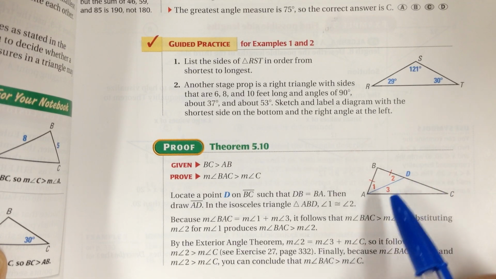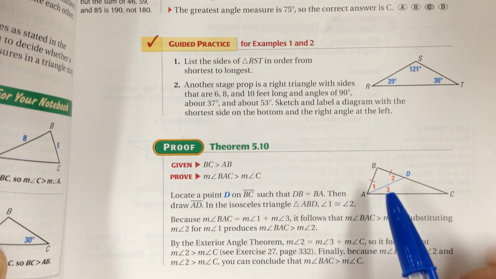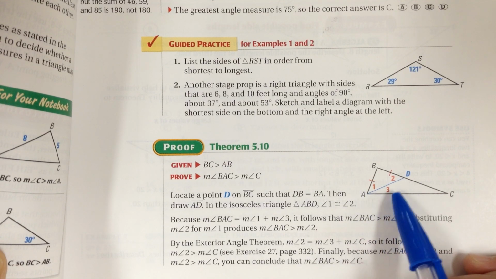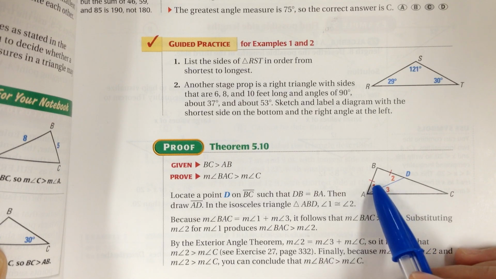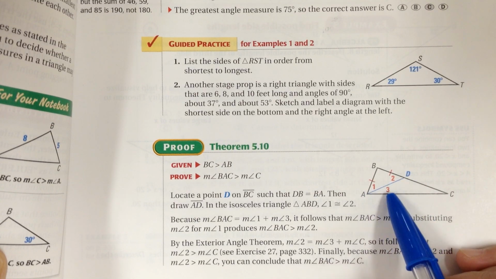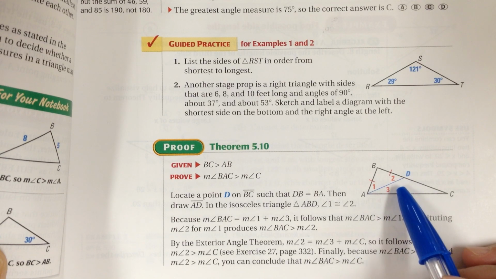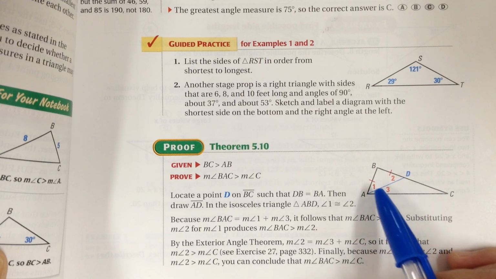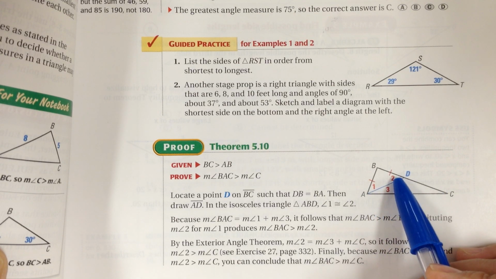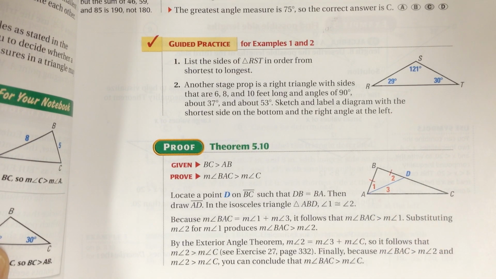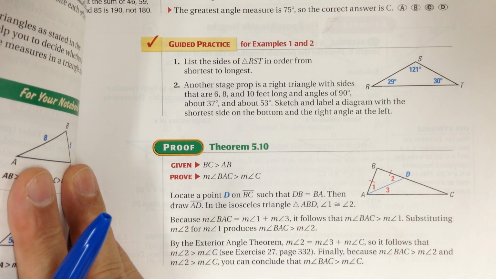So let's summarize again. BAC is this over here, and you can see it obviously, right? So this angle is greater than 1 because 1 plus 3 is greater than 1, right? And 1 and 2 are equal, so you can substitute. So 1 plus 3 is greater than 2, and 2 is equal to 3 plus angle C. So again, this angle is bigger than that, which is bigger than that, which is bigger than that. Therefore, this angle is bigger than that, okay? So that's the proof. This kind of paragraph proof you have to think through, okay?